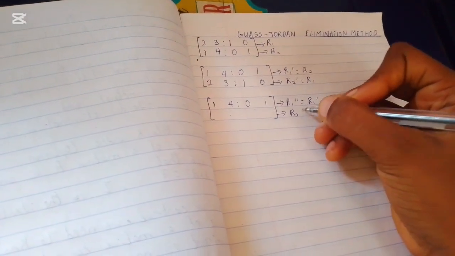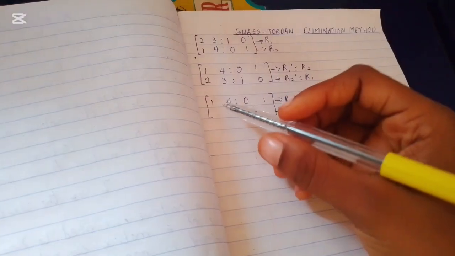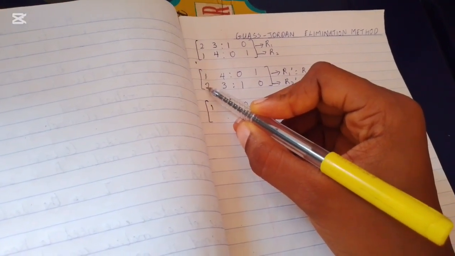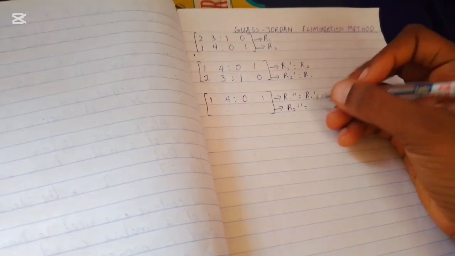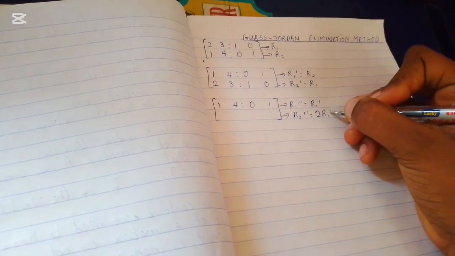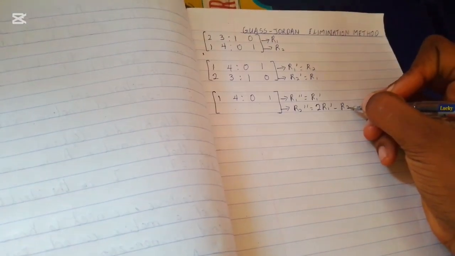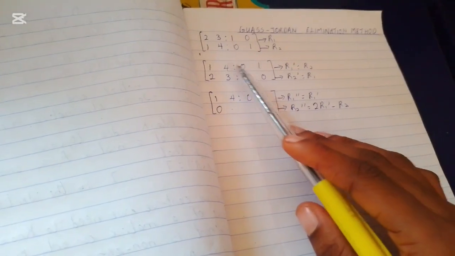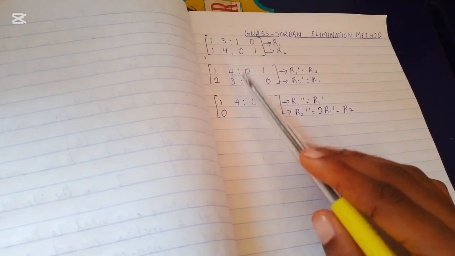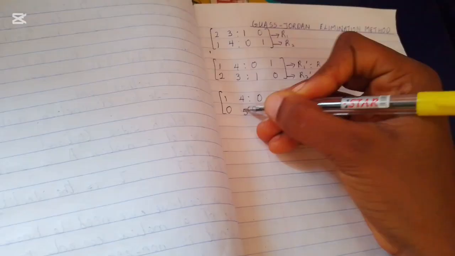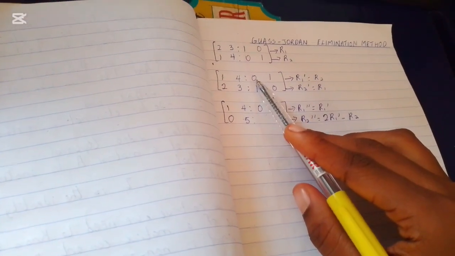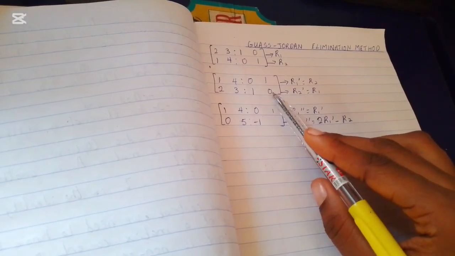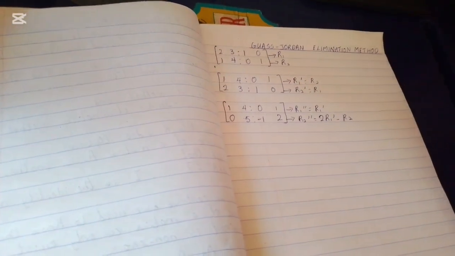But our row 2 prime prime, that's our new row 2. What we're going to do is 2 times the old one minus this, was what was supposed to give us 0. That is 2 row 1 prime minus row 2 prime. And that will give us 0 here. But it's going to affect the entire row. So that means you are doing 2 times 4, that's 8, minus 3 to give us 5 here. 2 times 0, 0, minus 1, negative 1. 2 times 1, 2, minus 0, remains 2.